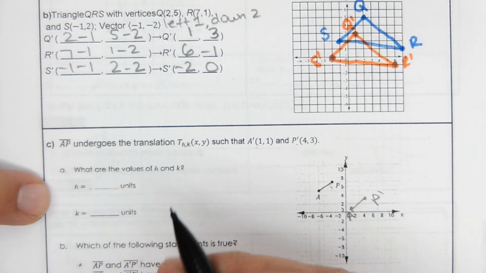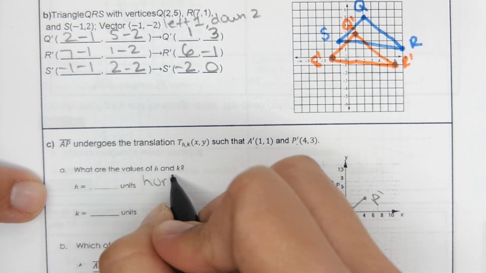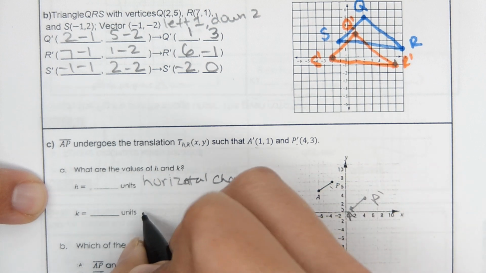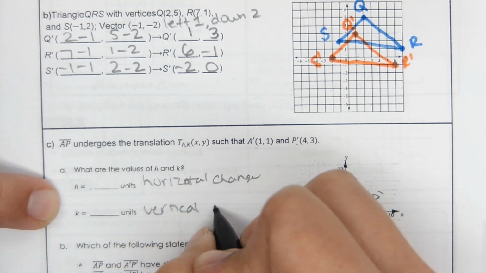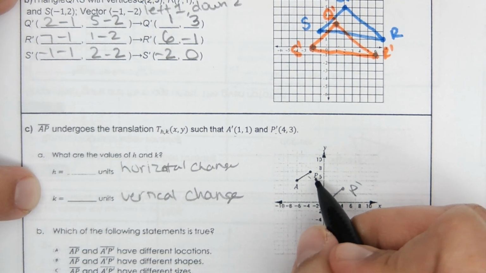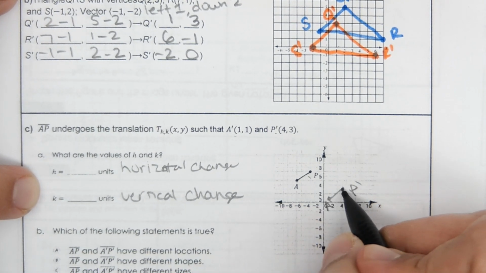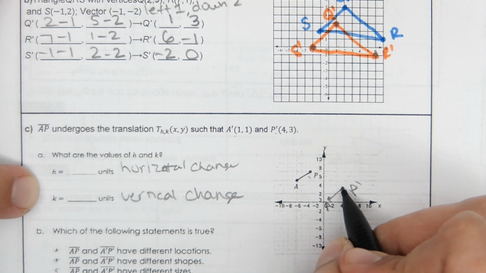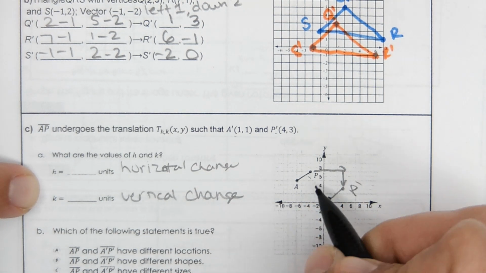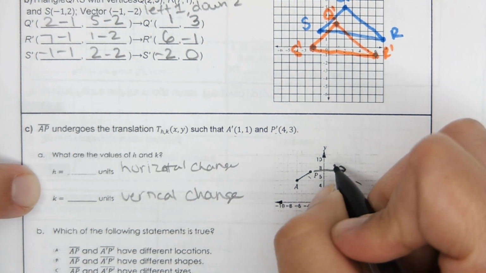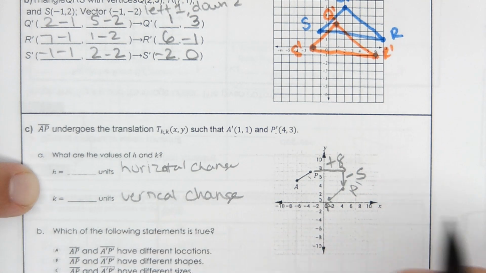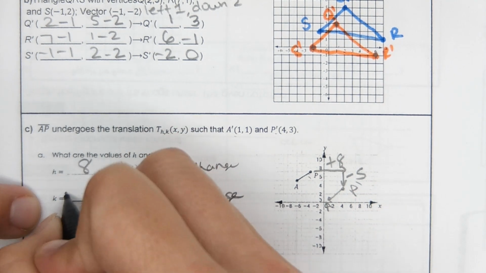What are the values of H and K? Remember, H is horizontal change, and K is vertical change. So obviously the copy is not great, so it's hard to see how it's changing. So I'm going to be looking for how P gets to P prime. So it goes to the right a certain amount of units and then down a certain amount of units. It's hard to see because of the copy, but it's to the right 8, so plus 8, and then it goes down 5. So the horizontal change is positive 8, the vertical change is negative 5.